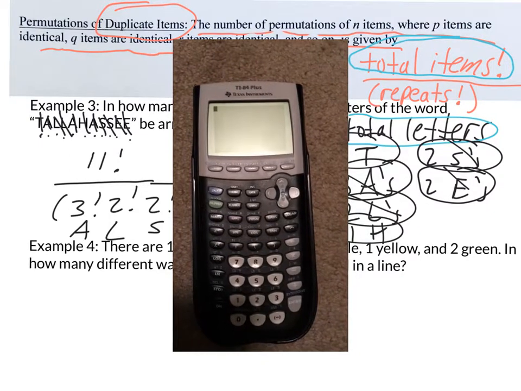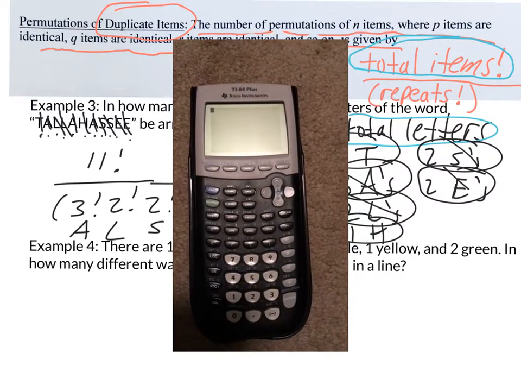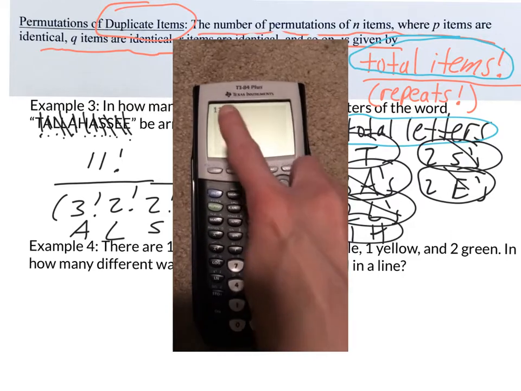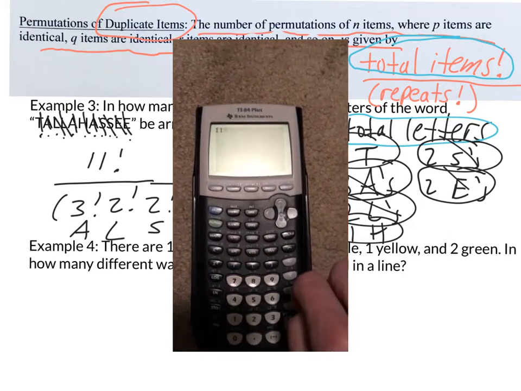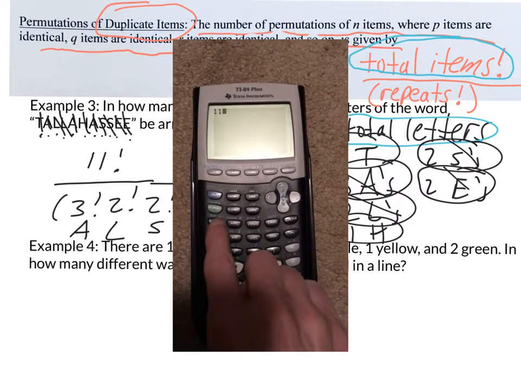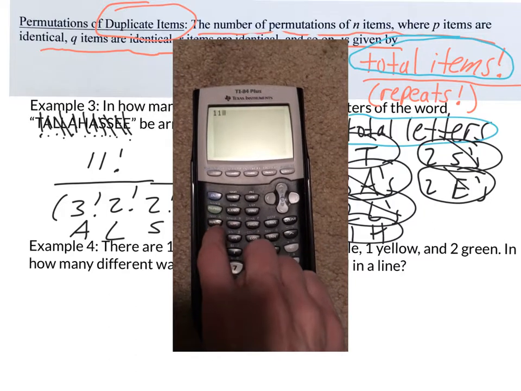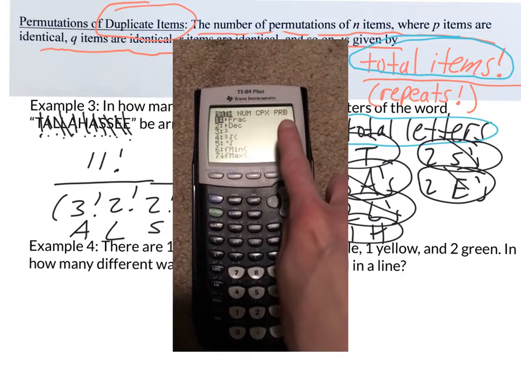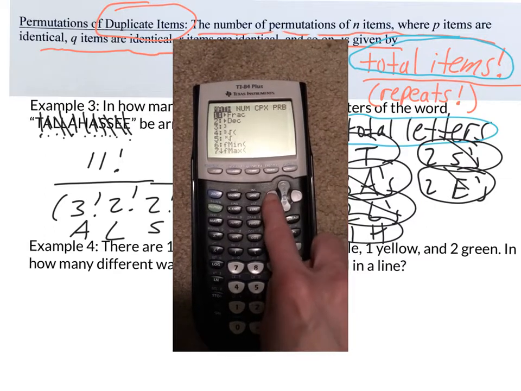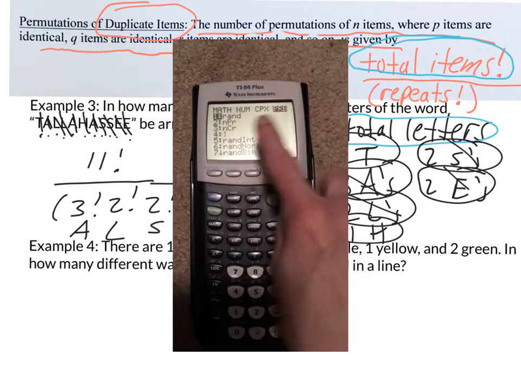So putting this all as one line into the calculator, first we had 11 factorial. So I type in 11. For every time we need a factorial, that's that exclamation point, we have to hit the math button. Third one down on the left side. So math. Now I go over to the PRB submenu with the left arrow. It's going to get me there quicker.